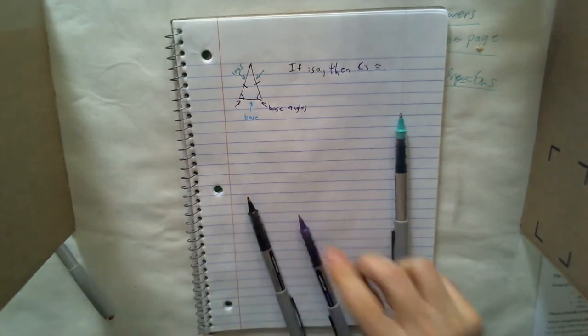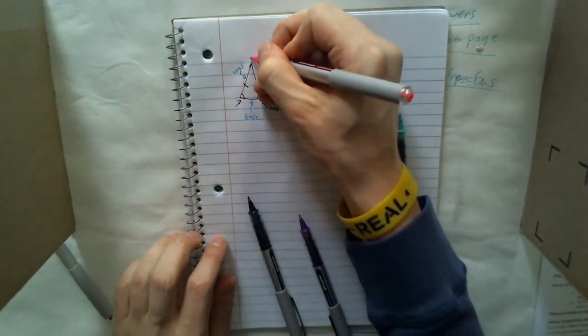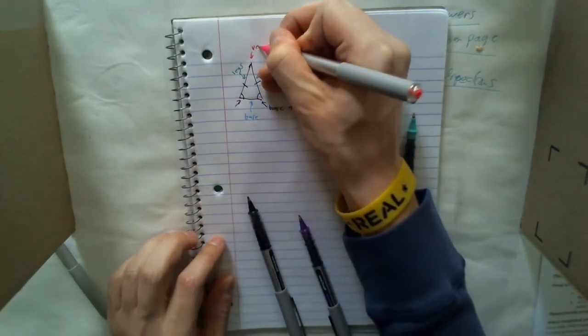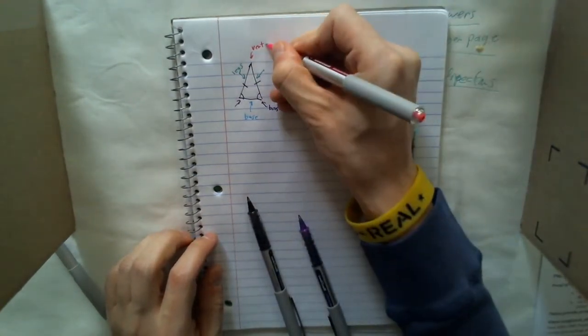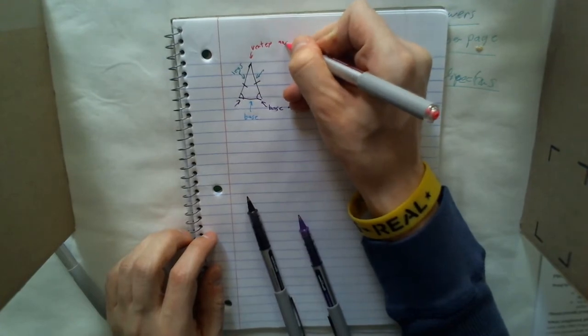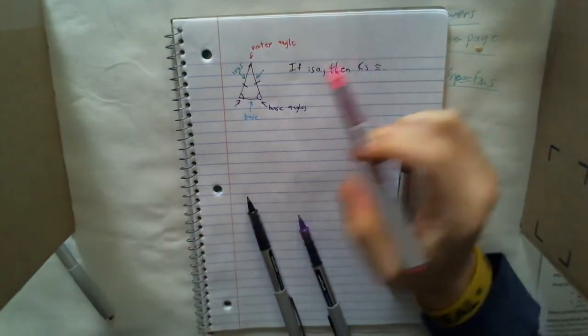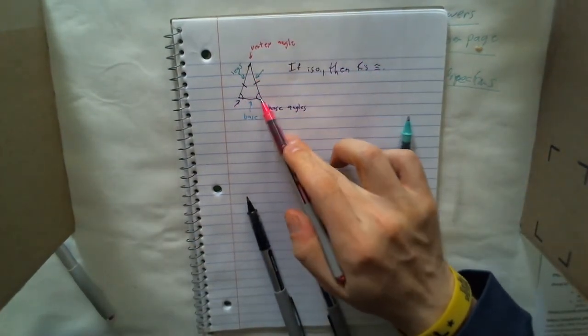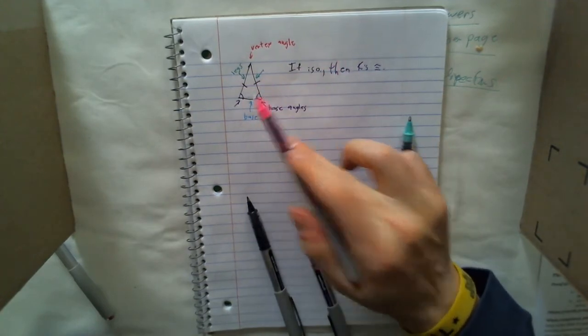And this one up at the top, I don't know why, but it's called the vertex angle. They just called it that. They being some math people. This is the vertex angle. So we have the vertex angle and the two base angles, and we have the two legs and the base of an isosceles triangle.